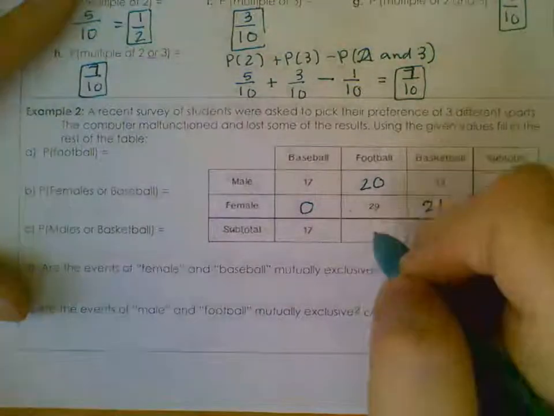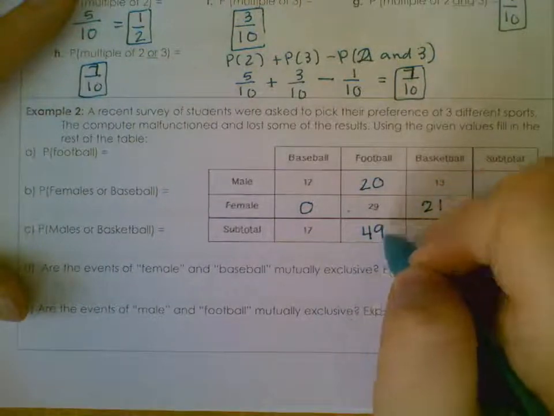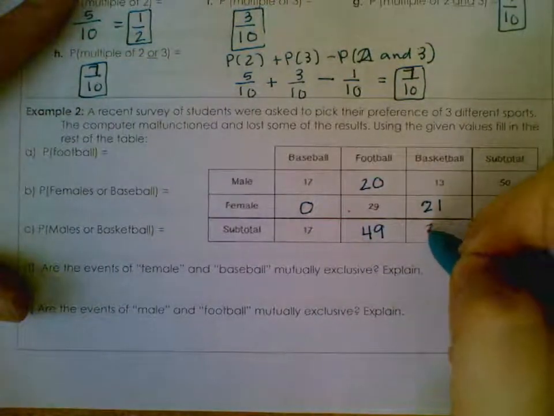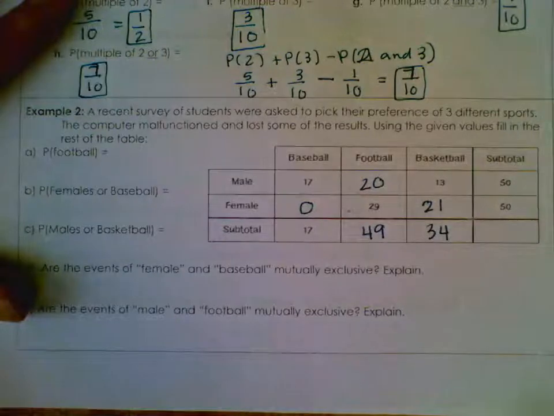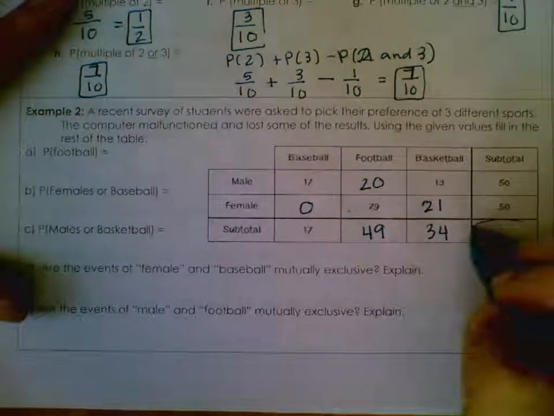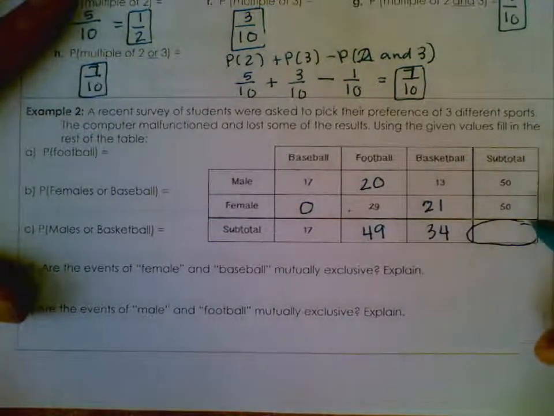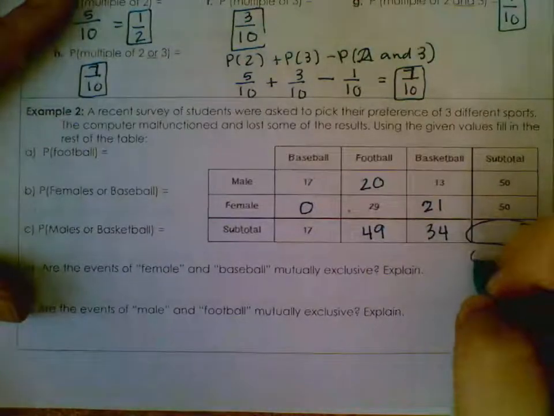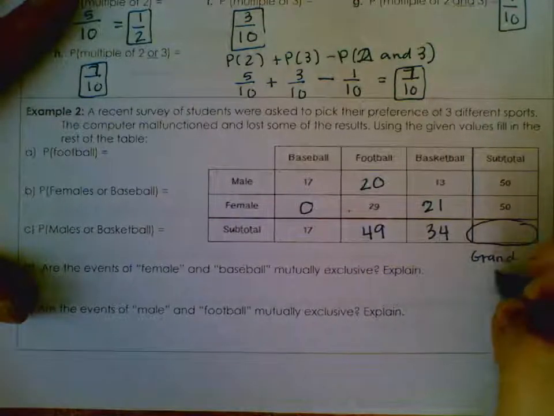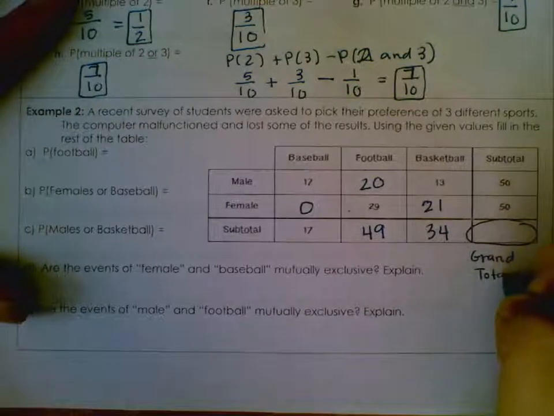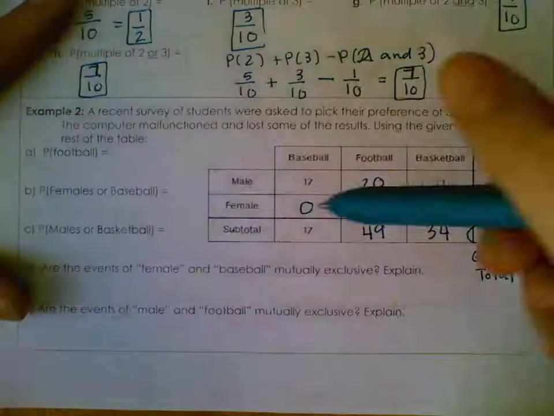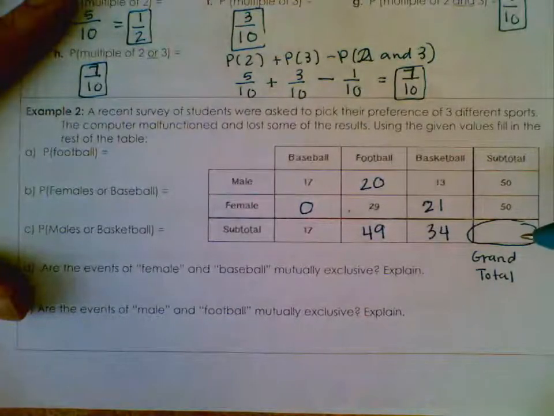This column adds up to 49. And this column adds up to 34. Now, this box here where our two subtotals meet, that's going to be our grand total. That tells me how many people total were in this survey. Also, each of these columns and rows should add up to be the same number.